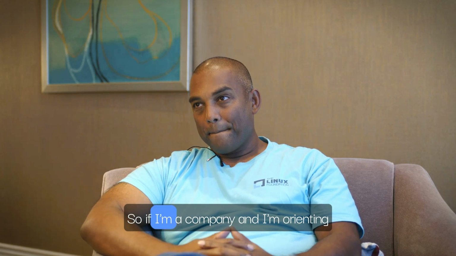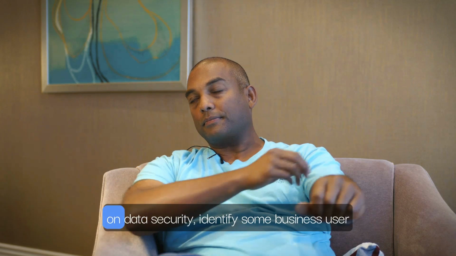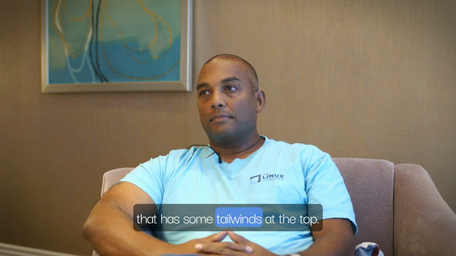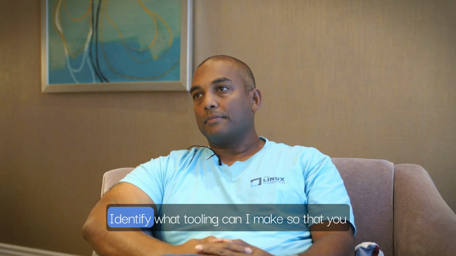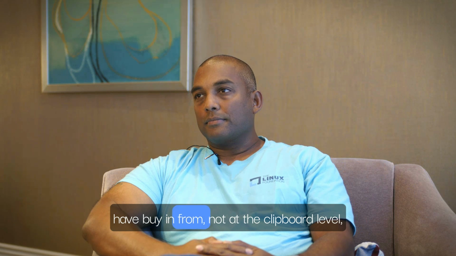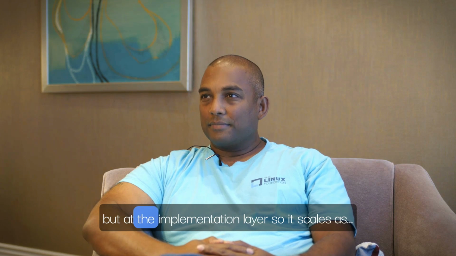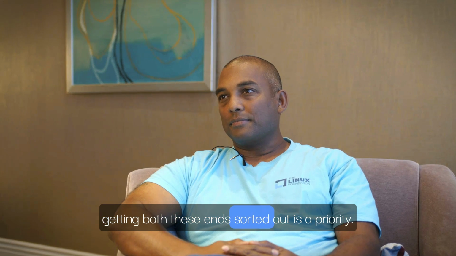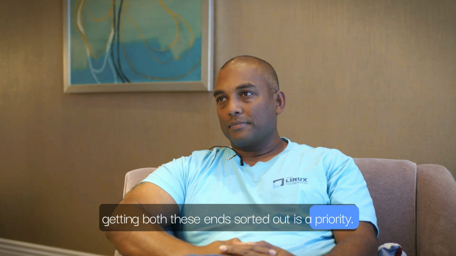This is really good. So if I'm a company and I'm orienting on data security, identify some business user that has some tailwinds at the top, identify what tooling I can make so that we have buy-in from not at the clipboard level, but at the implementation layer. Mm-hmm. It scales. And so getting both these ends sorted out is a priority.